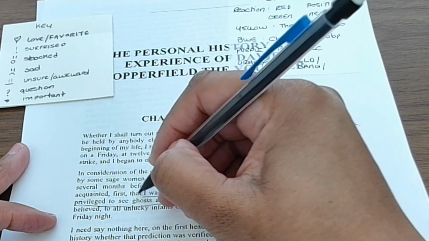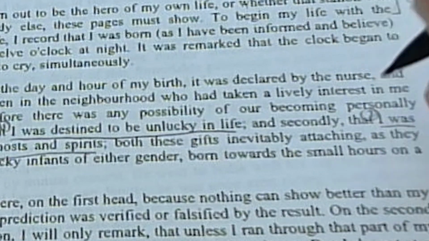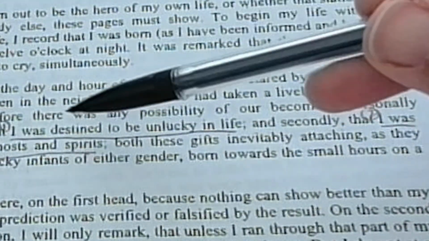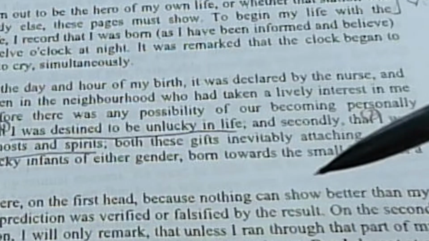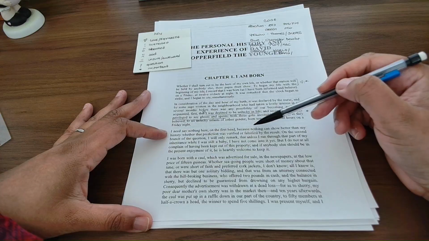And the other thing I will sometimes do is that when there's a list of things, like, oh, 1, 2, 3, I will sometimes number 1 and 2 and however many. In this case, it was 2 things that were being predicted. Okay.